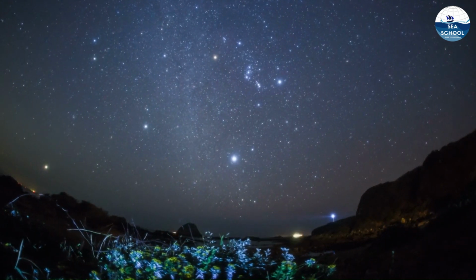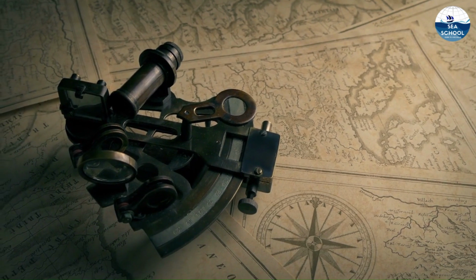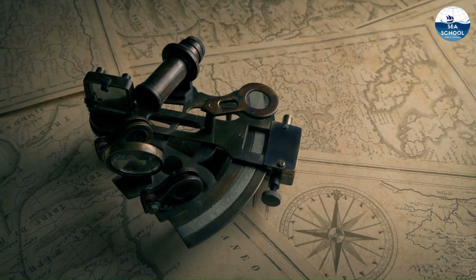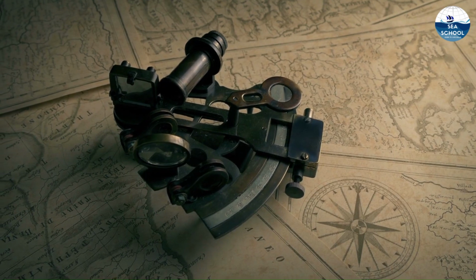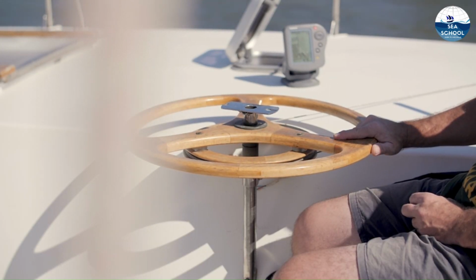Welcome to our guide on navigating the seas with the Polaris Method. This technique has been used for centuries by mariners to determine their positions accurately using the North Star. Today, we'll take you through the tools, the process, and real-world applications of this time-honored navigation method.